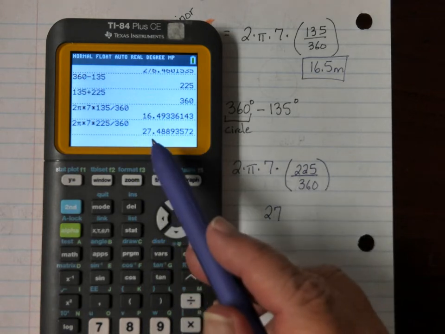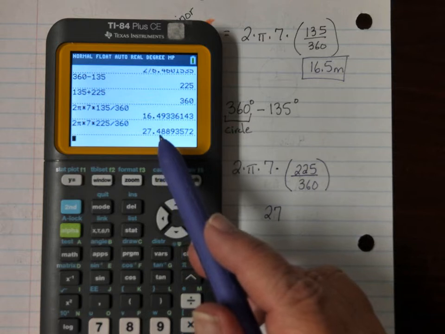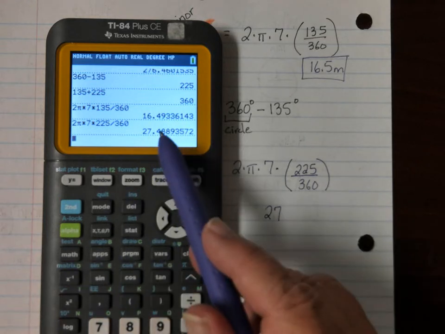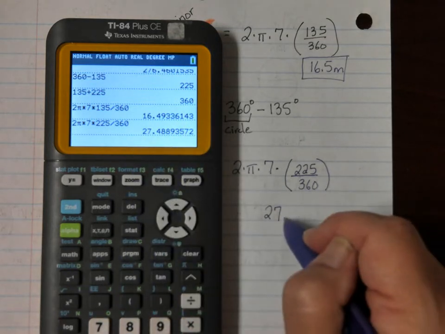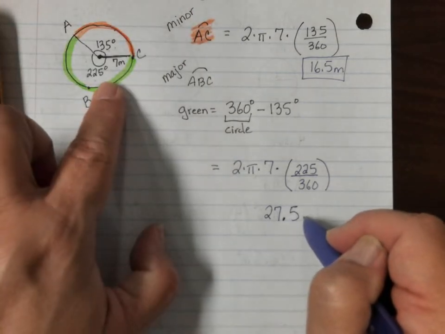Alright, so my calculator told me this, but what am I going to round to? It's going to be 27.4 or 27.5? It's going to be 27.5 because I look at the 8, 5 or more around the score. 27.5. Thank you, Amaya. And then we're in meters.